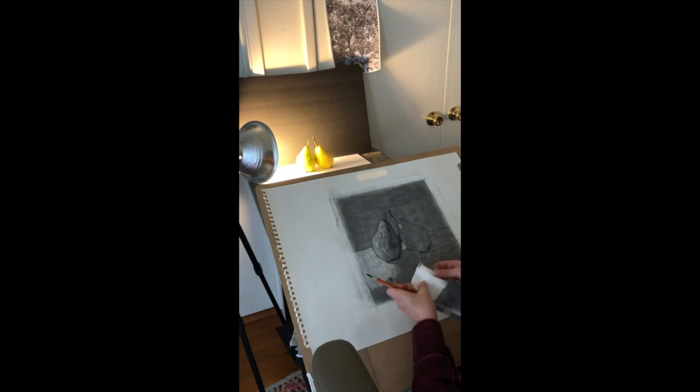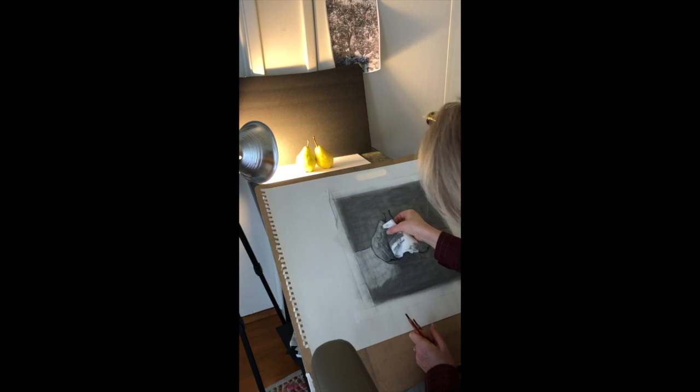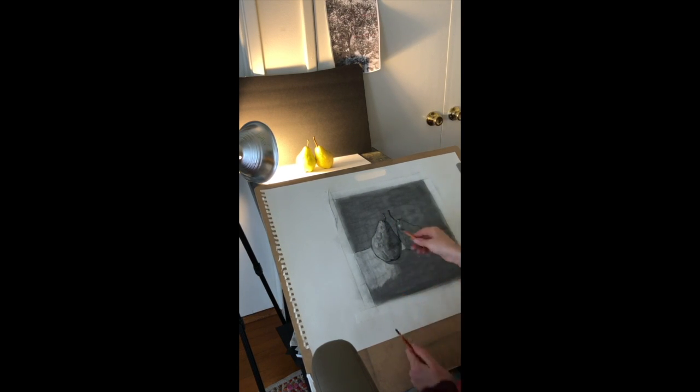And I can just use a little bit of my paper towel to rub that back, and then I will adjust my shadow shape here.